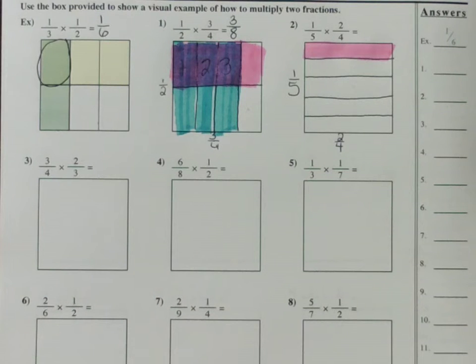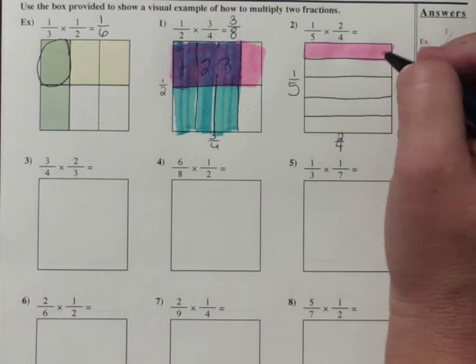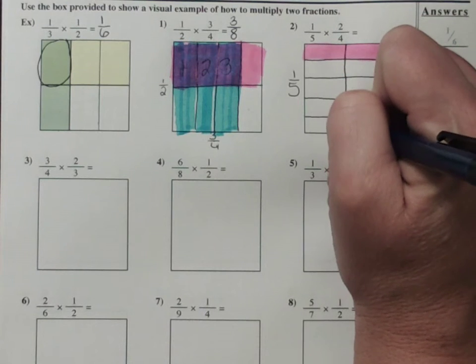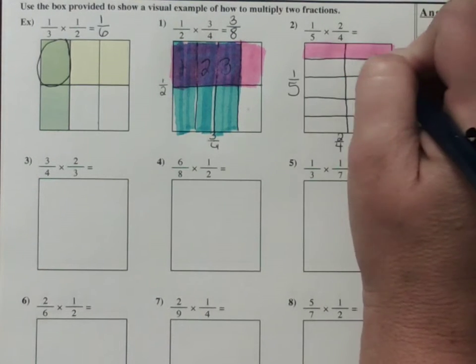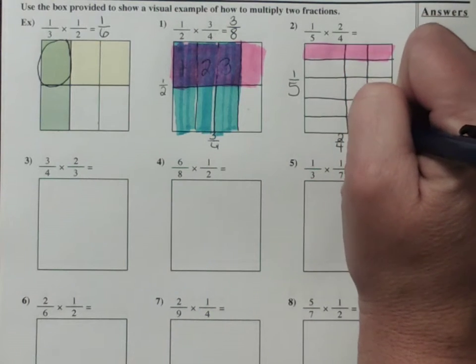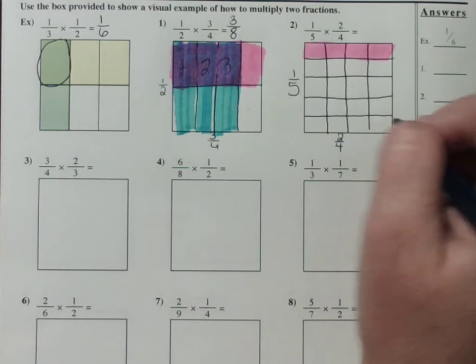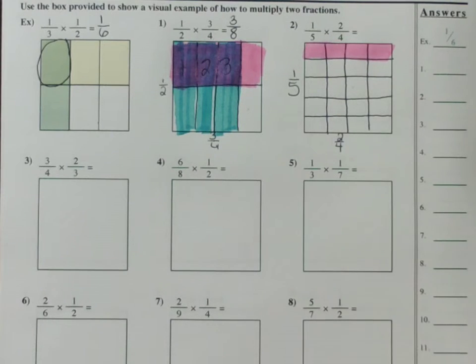Now we're going to do fourths. So to draw fourths, we need 3 lines. So I find it easiest if I go ahead and do one right down the middle, and then come off to the middle of that section and draw one, and in the middle of this section and draw one. That gives me my fourths. Okay? So if you'll go ahead and draw your fourths.